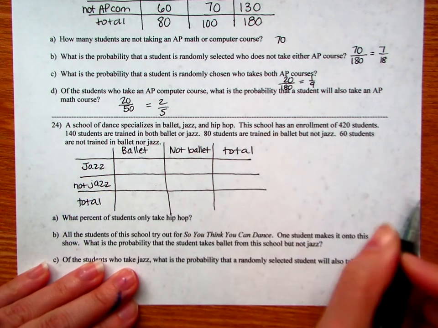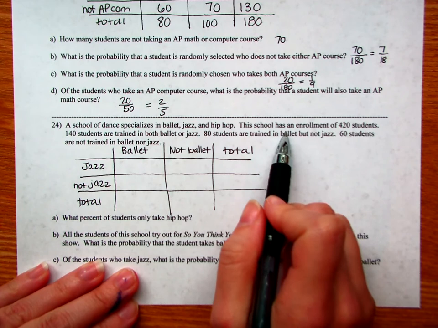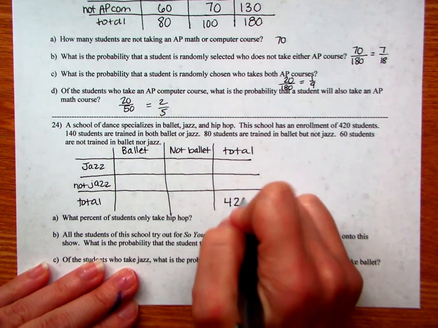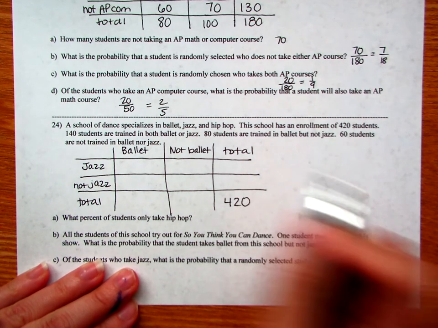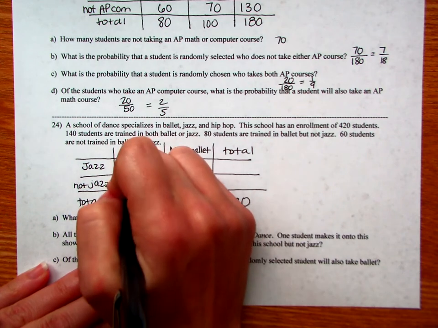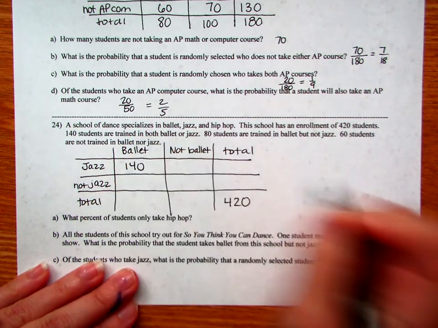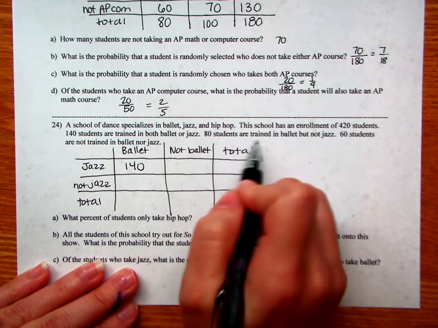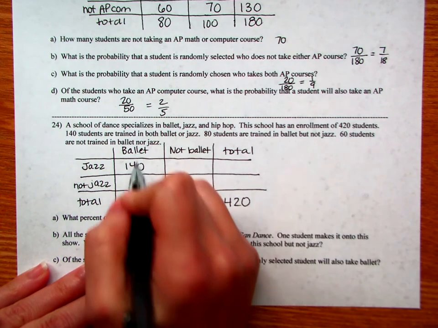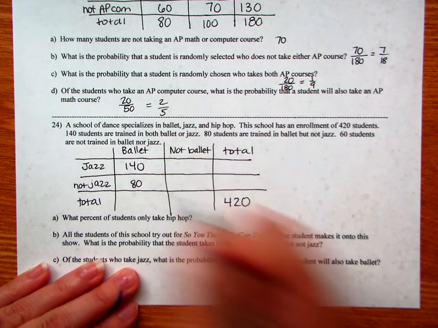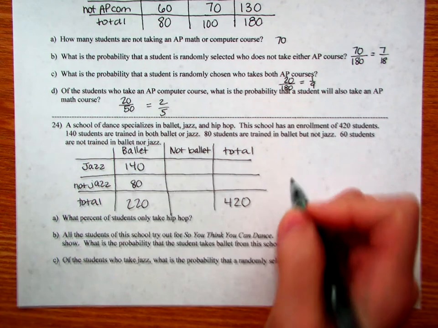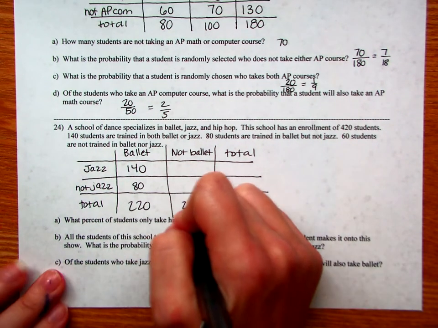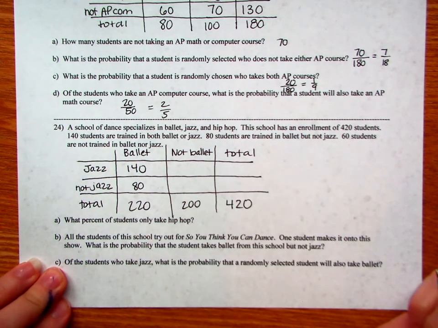So here we go. The school has an enrollment of 420 students, that's 420 in all. 140 students are trained in both ballet and jazz, so ballet and jazz right here, we have 140. 80 students are trained in ballet but not in jazz. So right now we're talking here about 220 students. And if I have 420 here, that leaves me 200 left for not taking ballet.